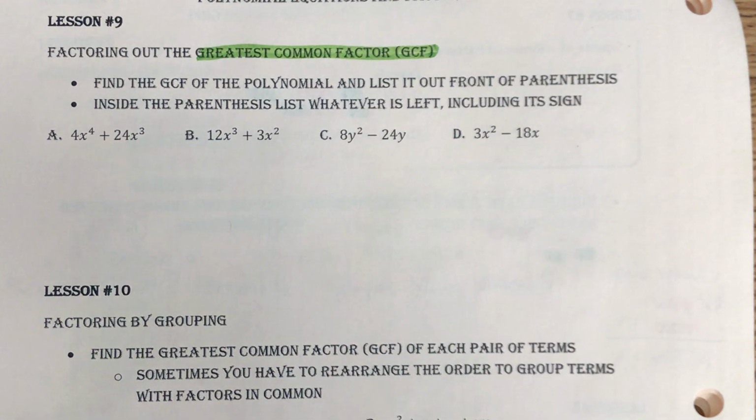All right, and we'll talk about this and work through this. And what we're going to do with that is we're then going to list it out front, right? And then whatever we would multiply it by to get to is what's going to be left in the parentheses. This sounds a little bit complicated, but once you get into and see the examples, I think you'll be all right. So let's jump into example A then.